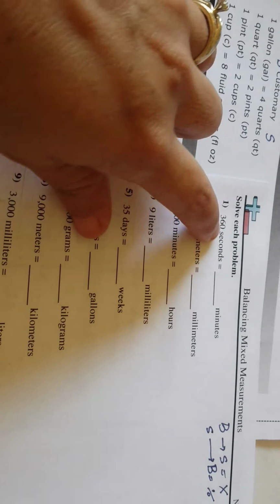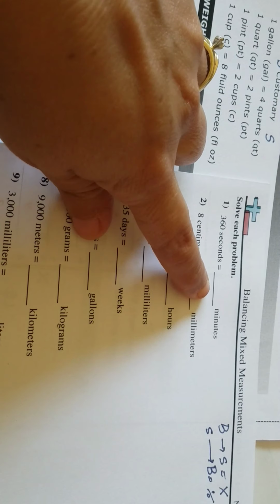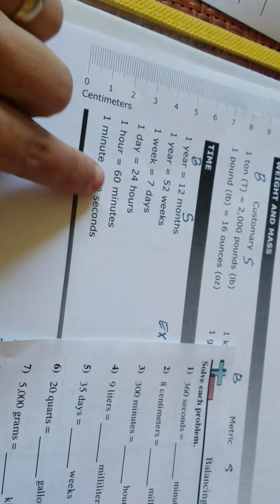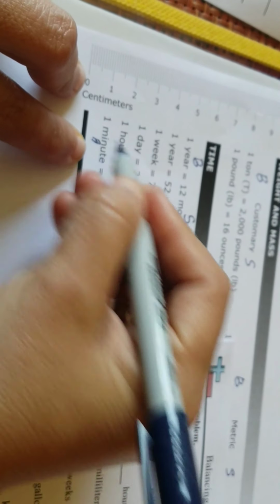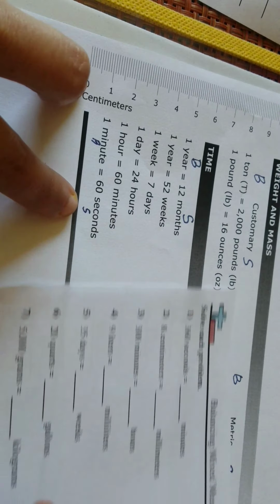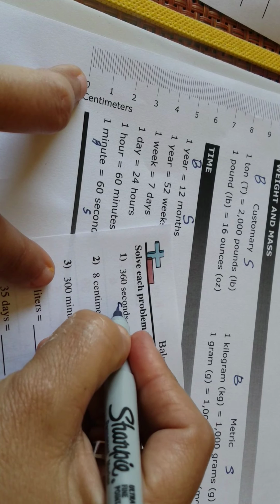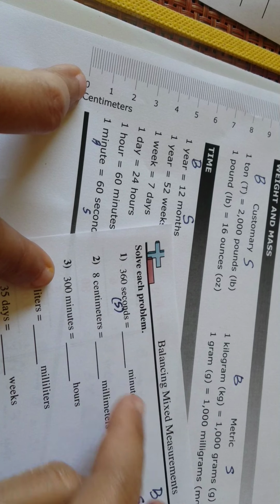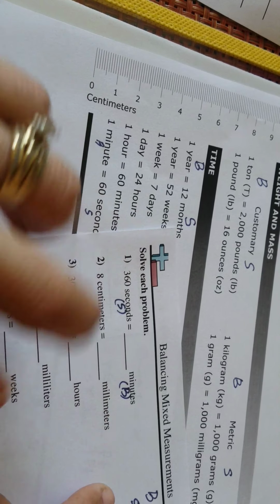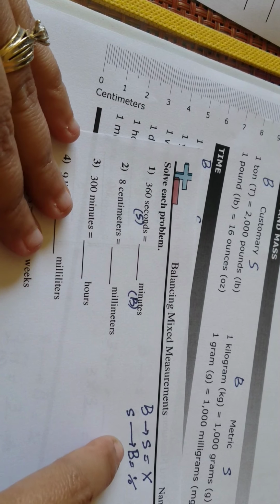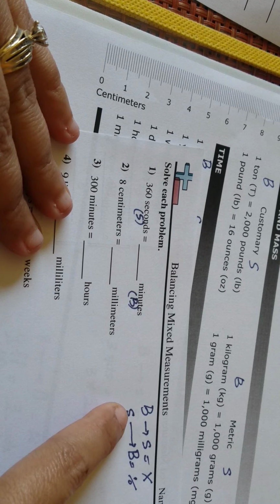So 360 seconds, and we have minutes. And then let me go back to seconds and minutes. I know the minutes is the big unit. Seconds is the small unit. I'm going to write here: seconds is the small unit, and minutes is the big unit. And I'll go back here. I know that if I'm going from small to big, I'm going to divide.